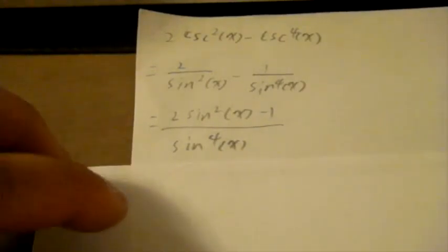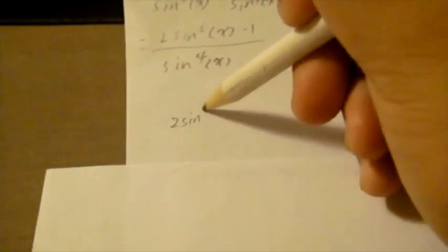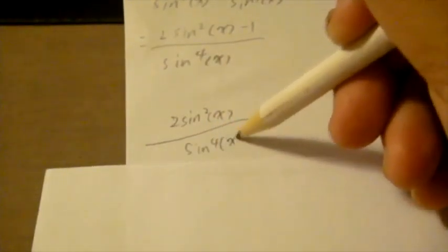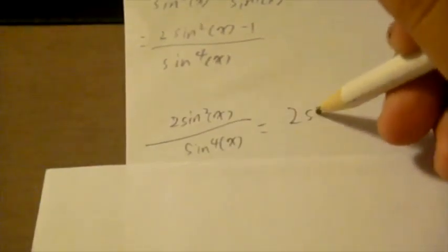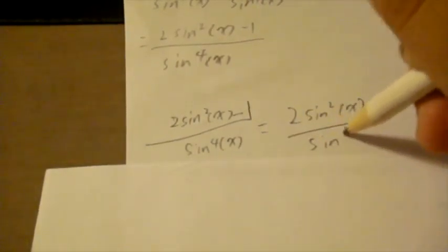So I'm going to write it to the last proof. It will become, this is our right part, so our left part is going to be 2 sine square x over sine 4x equal to 2 sine, oh, I forgot to add a minus sign here, sorry, and then sine. So this is my proof, and this is my first question, and let's see our next question.